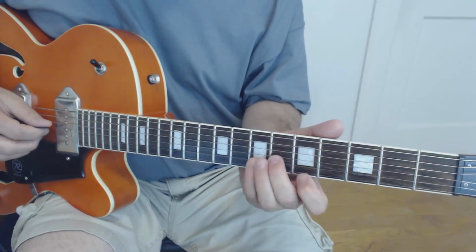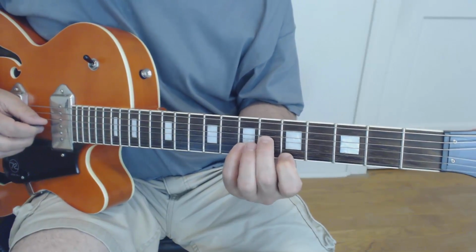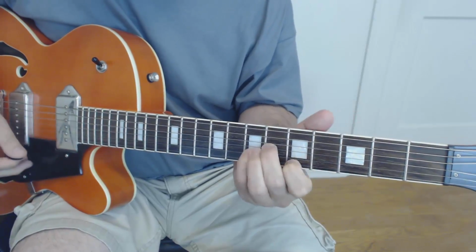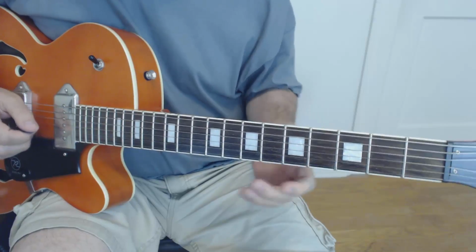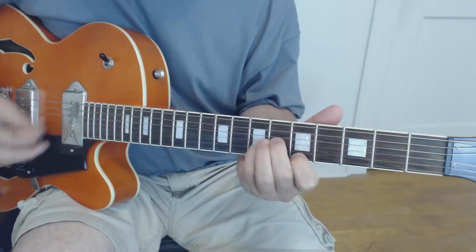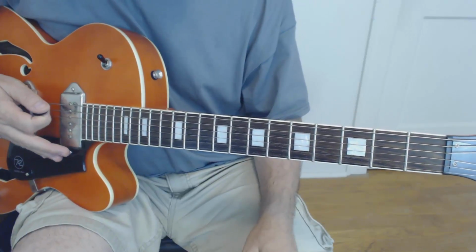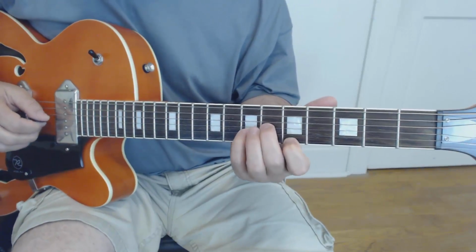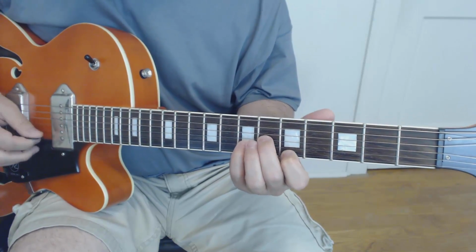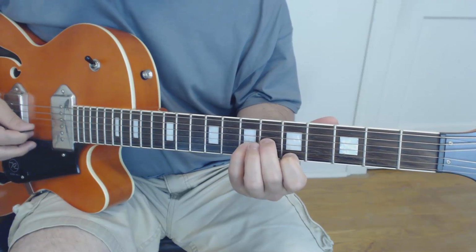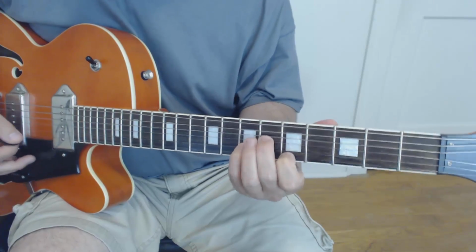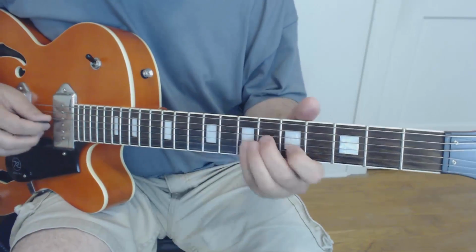All right, so that's that one, but we're not going to use that full chord. We're only going to use the top 3 strings, just to give it a honking sound. It kind of sounds like a horn or something like that. Sounds neat. So we're only using the top 3 strings, and that would be on 3, 2, and 1, respectively, 6, 7, and 5. Okay, so that's an A 6th.